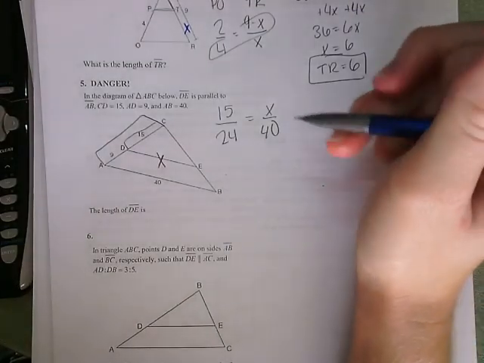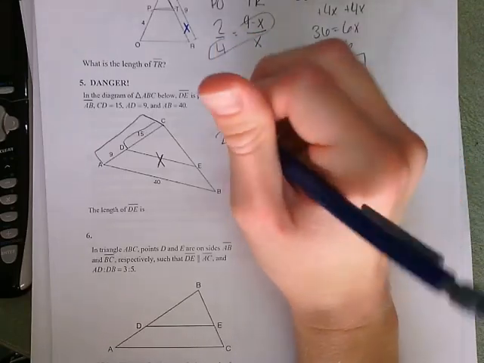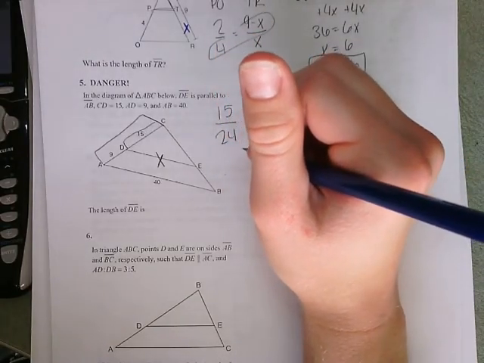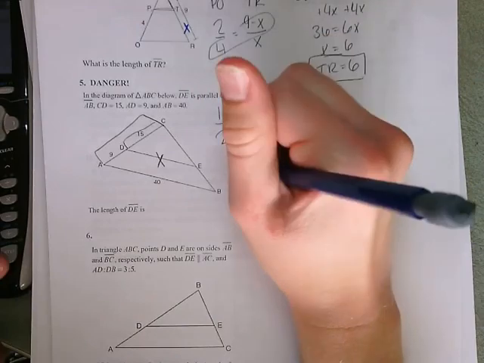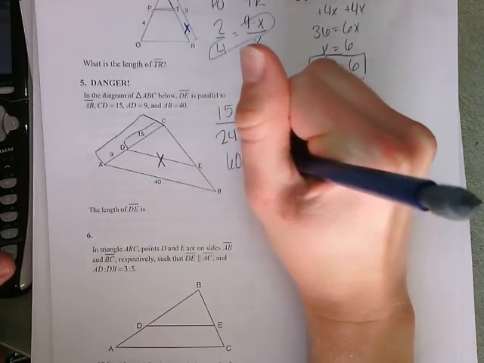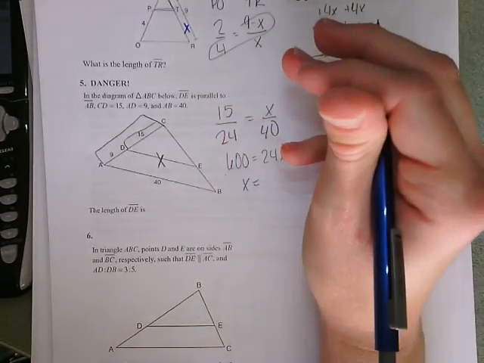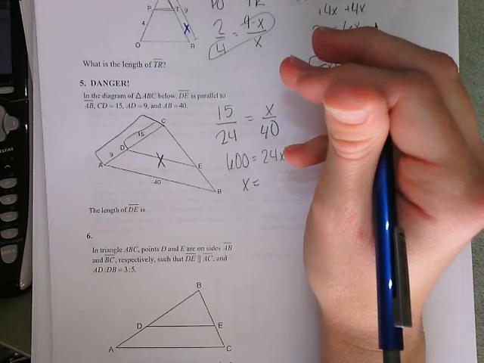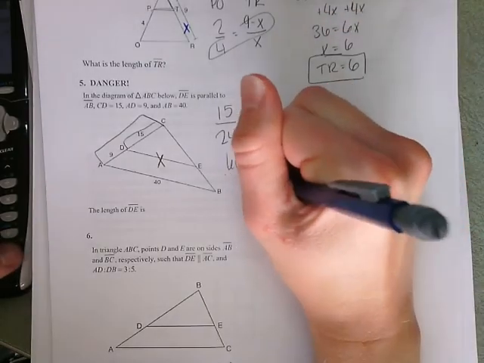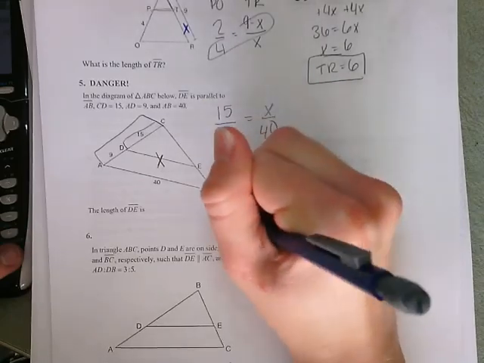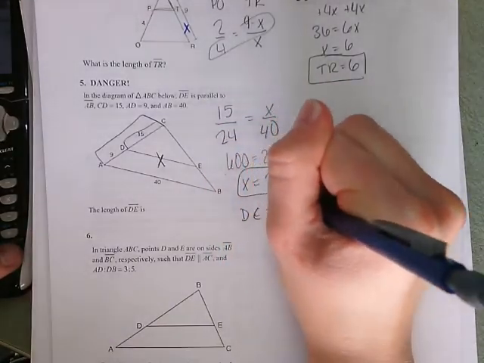So let's solve for x. So 40 times 15 is 600. It's equal to 24x. So x is equal to 25. So DE is equal to 25.